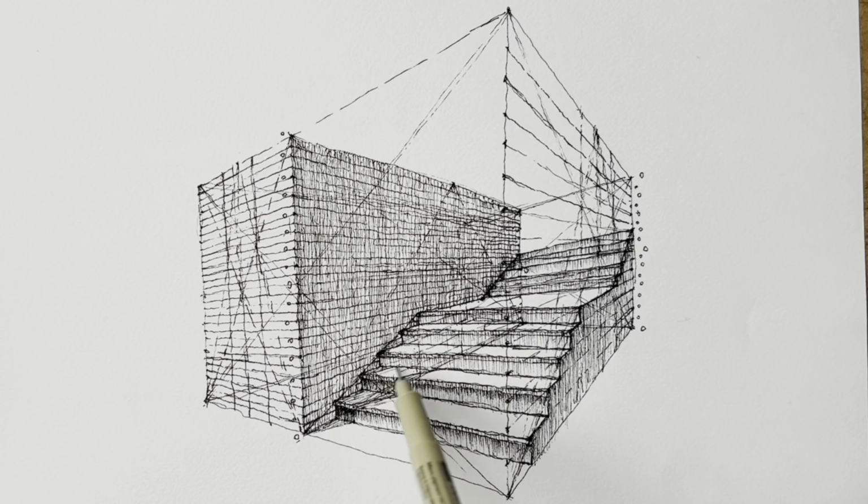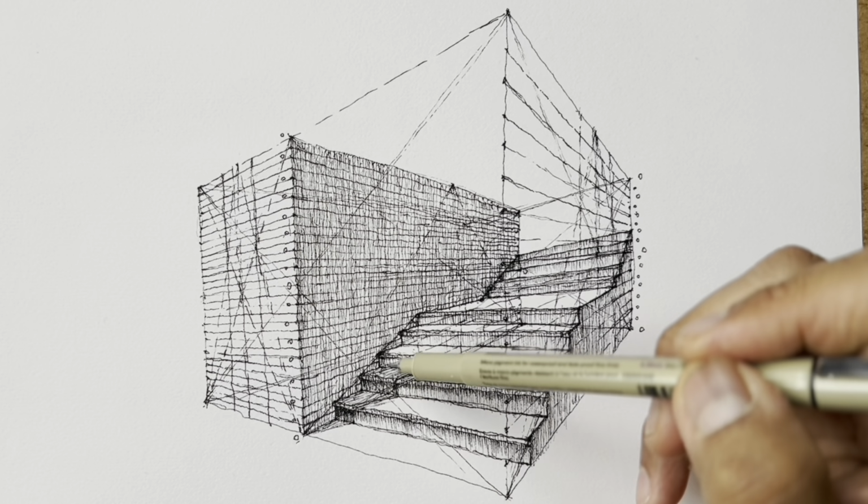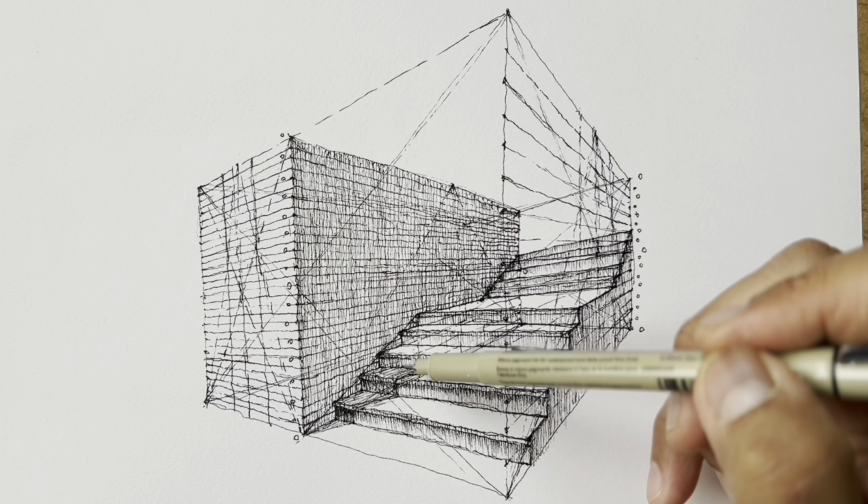So the shadow would also be the same kind of shape too.